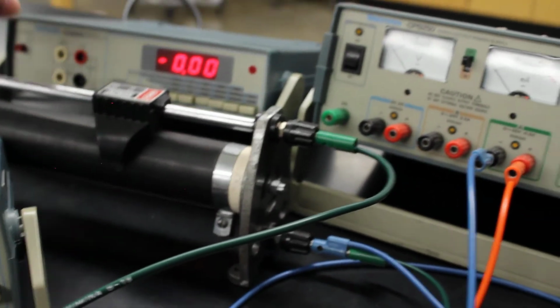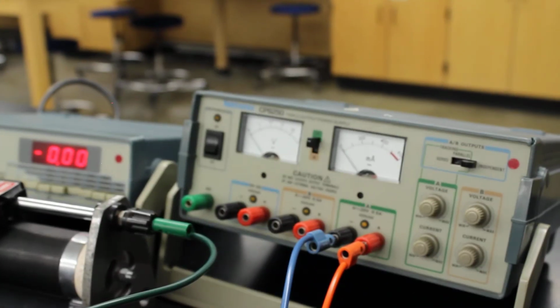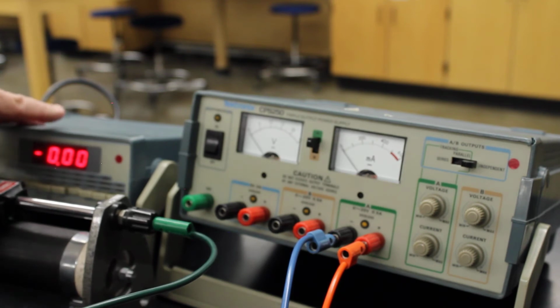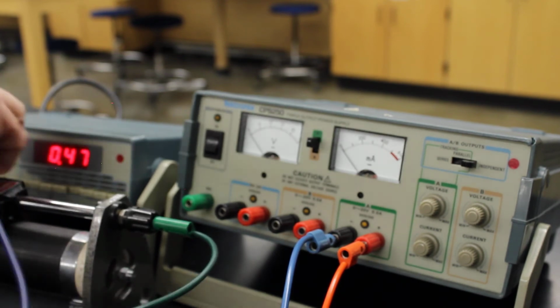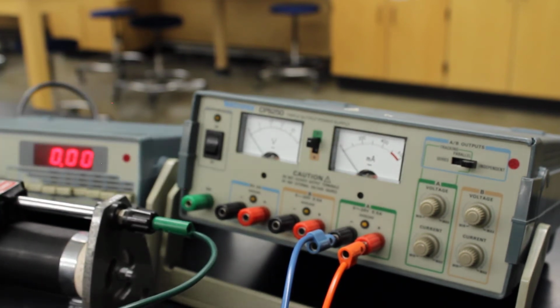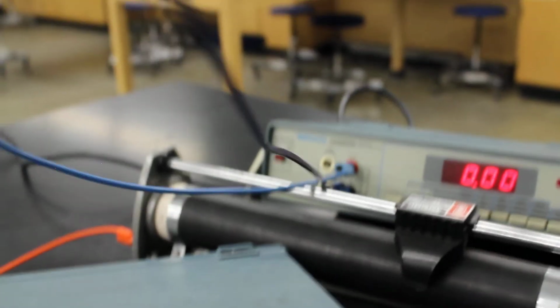I've got the voltmeter on, but I want to hook the voltmeter up now. So the last thing I have to do is hook the voltmeter up to monitor what's going on across the diode.